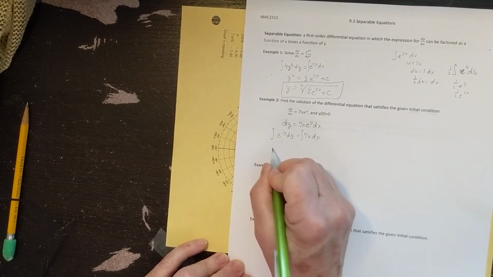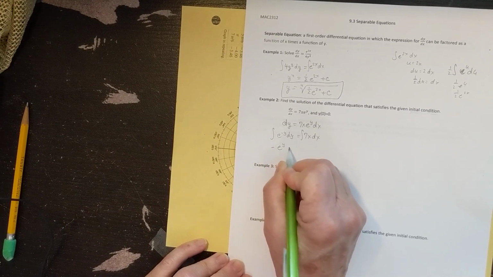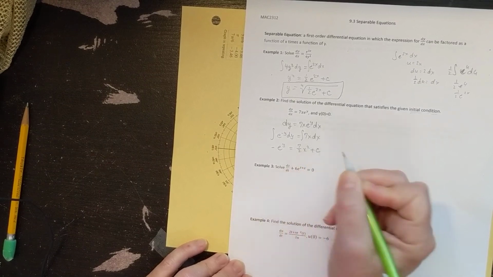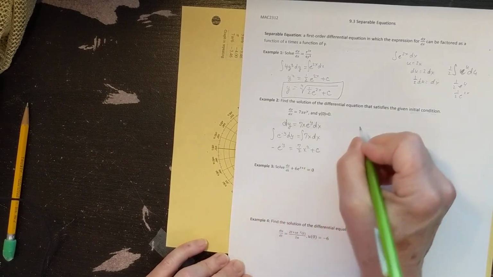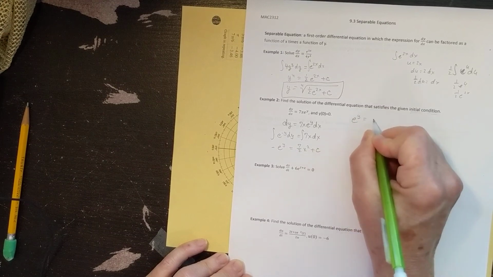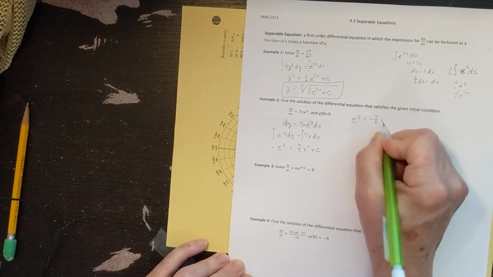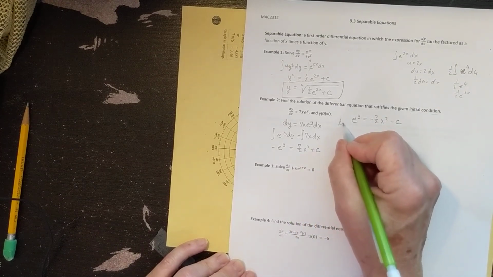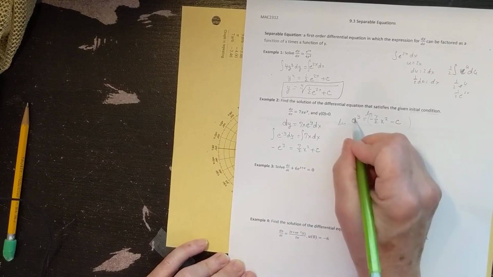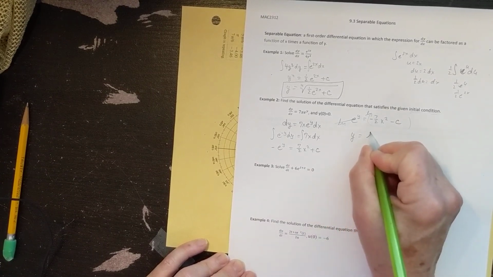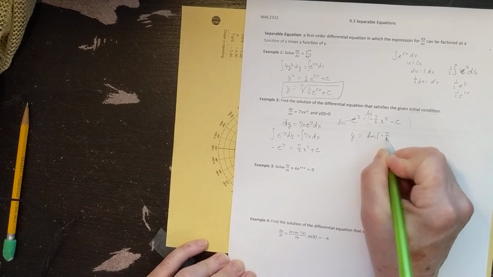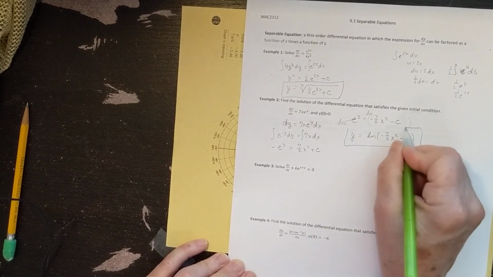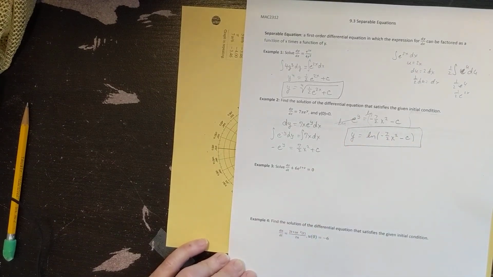If I integrate the left side, I'm going to get negative e to the negative y is equal to 7/2 x squared plus a constant. I can divide both sides by -1. e to the y is going to be negative 7/2 x squared minus c. Then I could take the natural log of both sides of this, giving me y is equal to the natural log of negative 7/2 x squared minus c. And I'm just going to leave it like that right there.